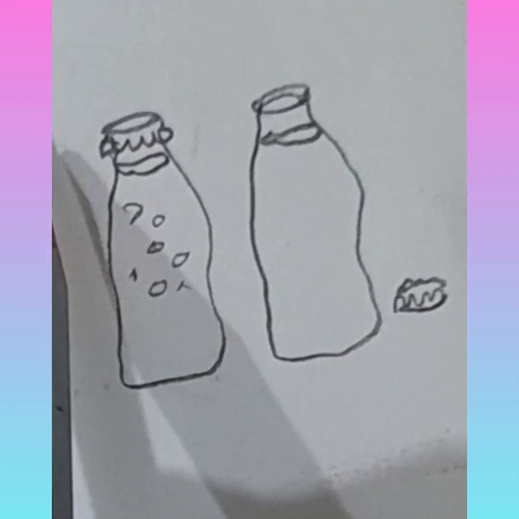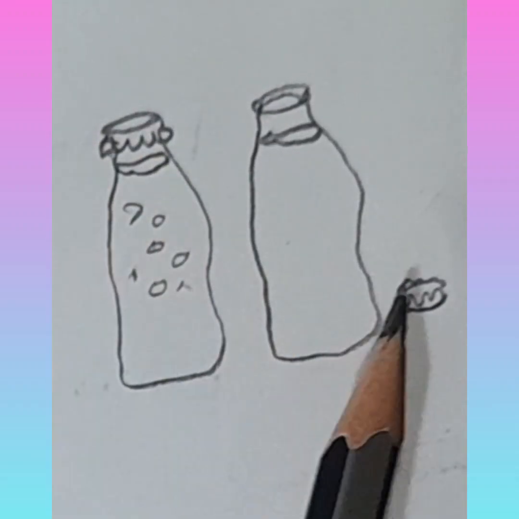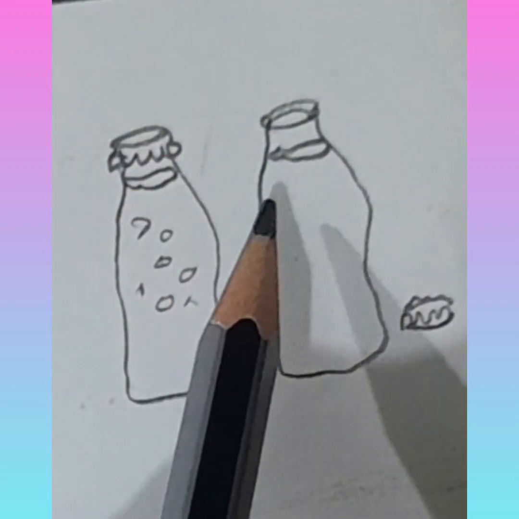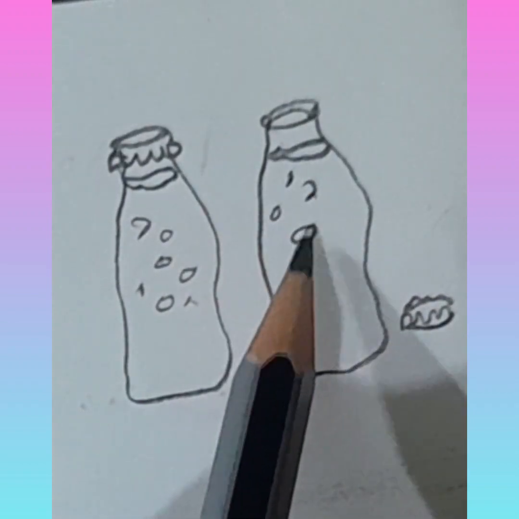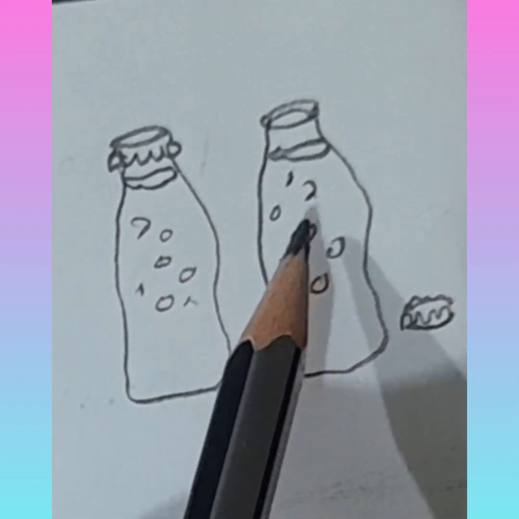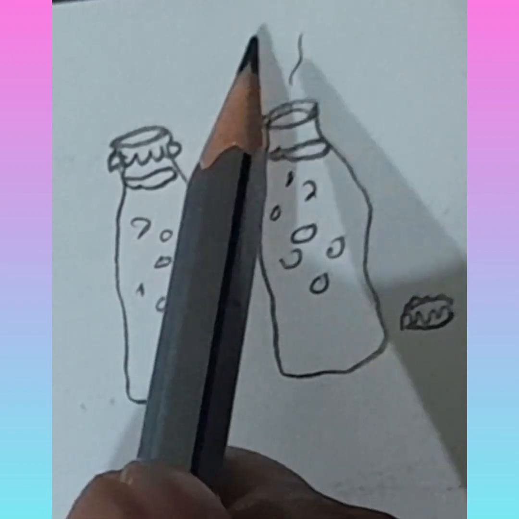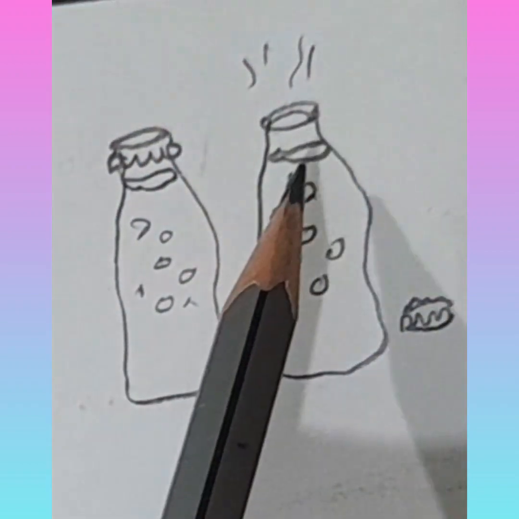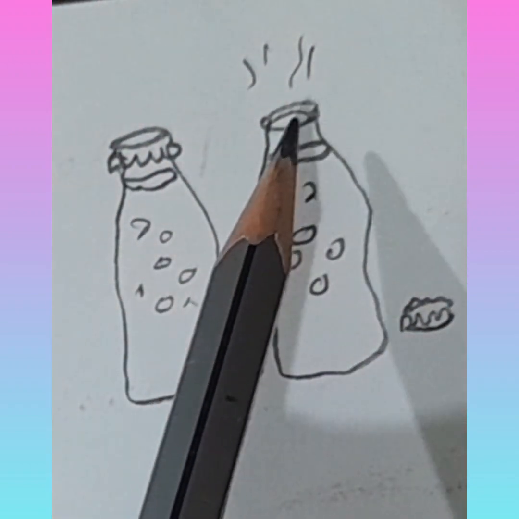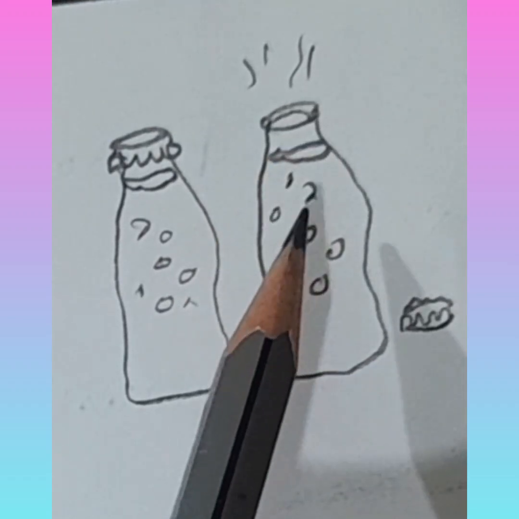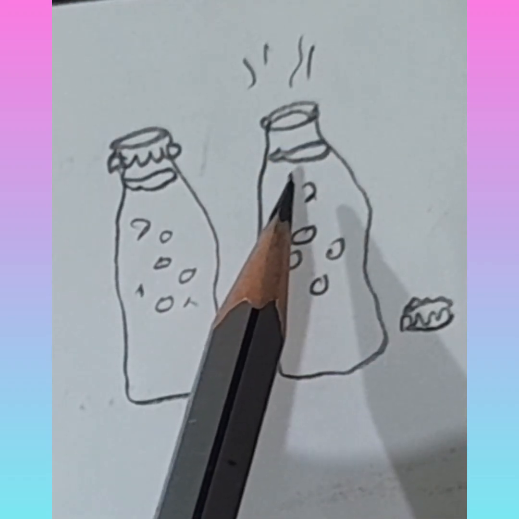If I open up the cork, as I did here, what do I observe? All this fizz, whatever effervescence is there, just comes out of the bottle and then it becomes stable. Then we see no more effervescence coming out after some time.